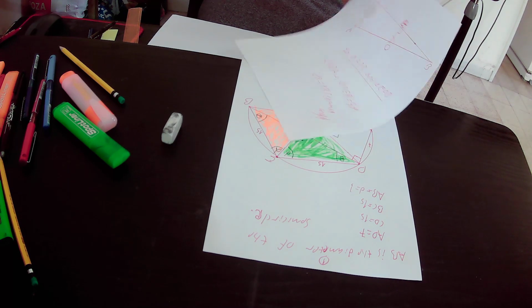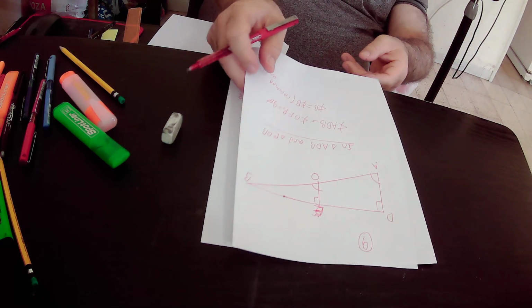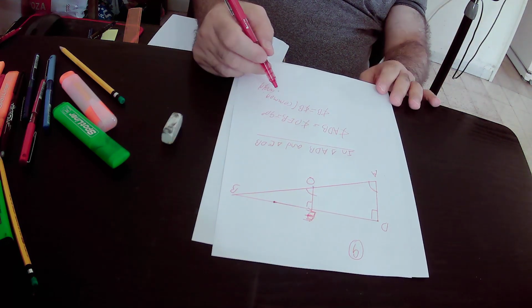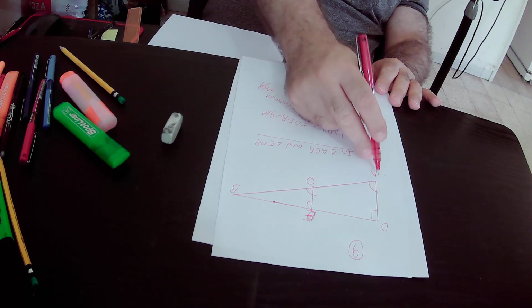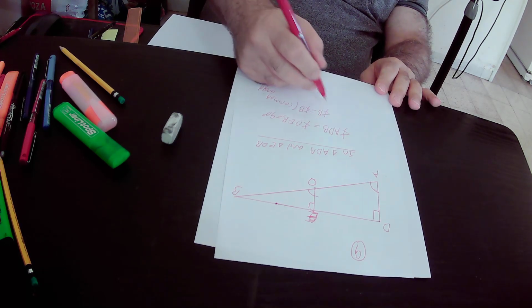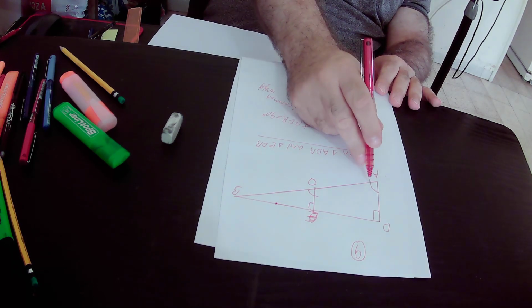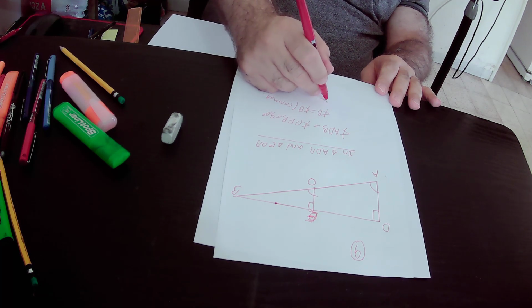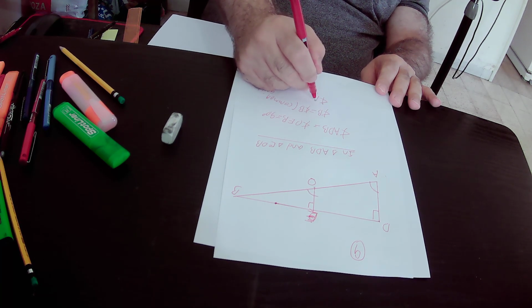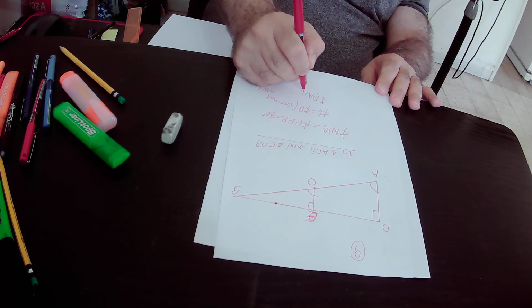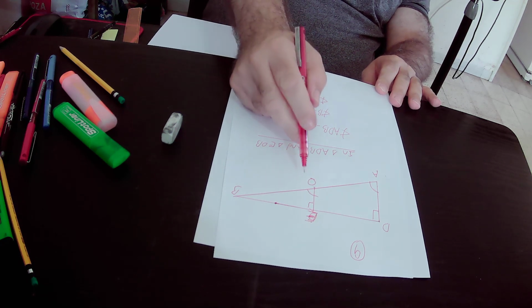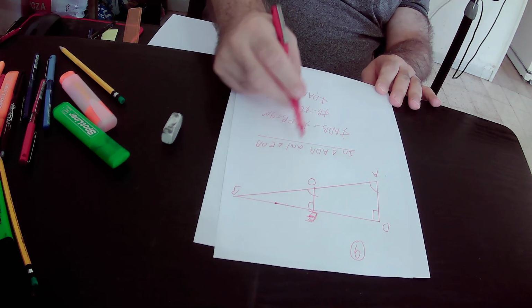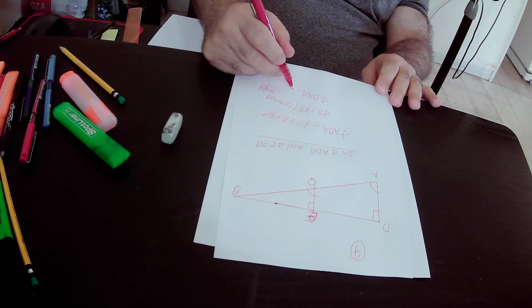So first of all, I will write down that angle DAB in the big triangle must be equal to angle EOB in the small triangle.